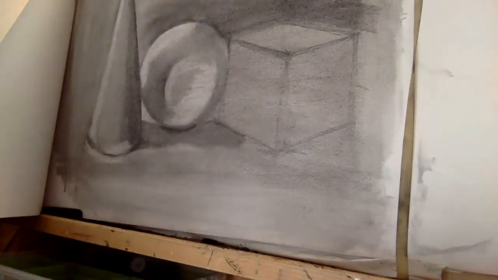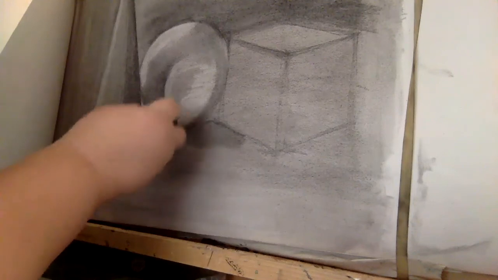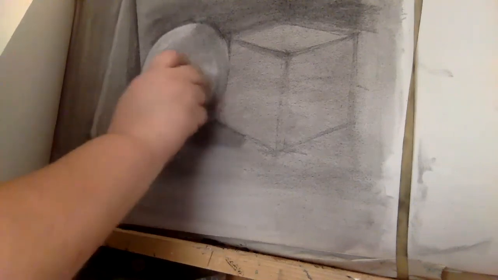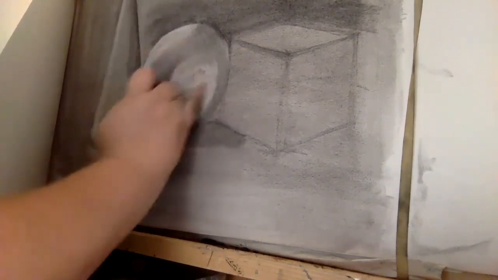Okay, starting to come along. I feel like the whole thing is a little bit lighter.